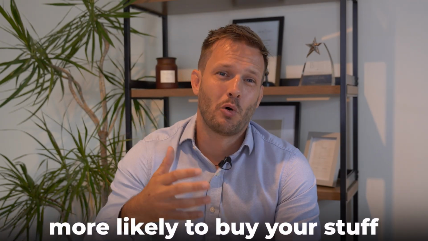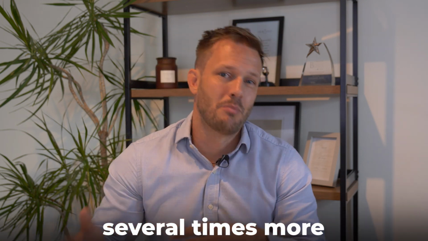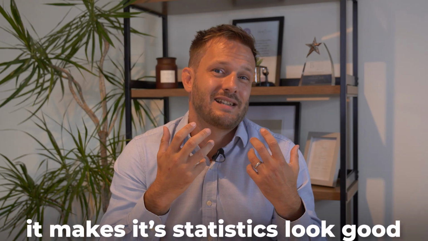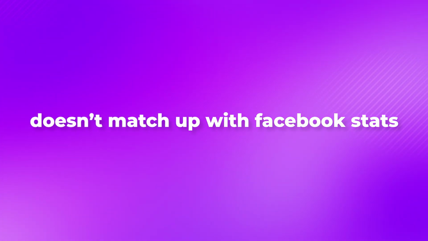Essentially, Meta knows that returning customers are more likely to buy your stuff than a new customer. New customer acquisition costs can be several times more than repeat customer acquisition costs. And what Meta wants to do is report back to you lots of leads and sales so that you keep advertising on their platform and increase your budgets, etc. So the Meta Pixel slowly learns who your existing customers are, and it gets ads in front of these people first so that it makes its statistics look really good. But most of these returning customer sales, they would have bought from you anyway, which is why people find that their revenue increase doesn't match up with the stats that Facebook's giving you.